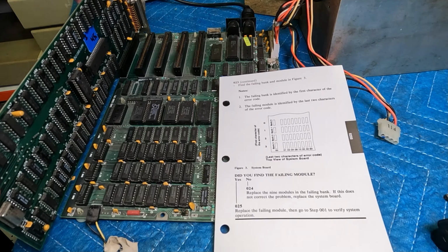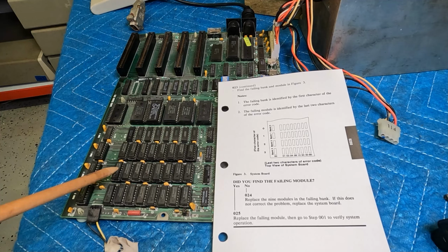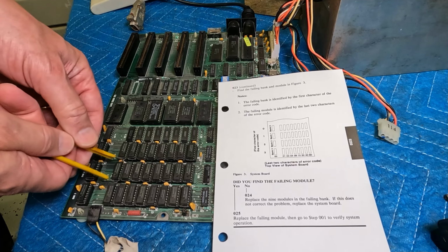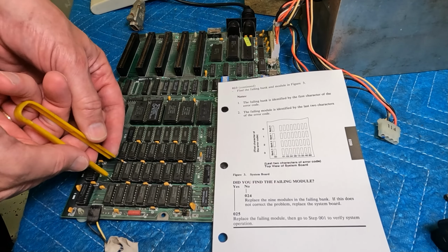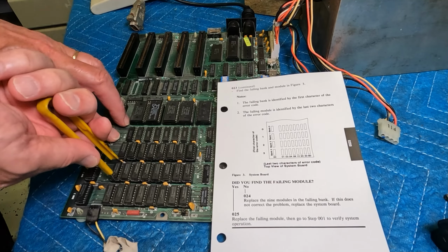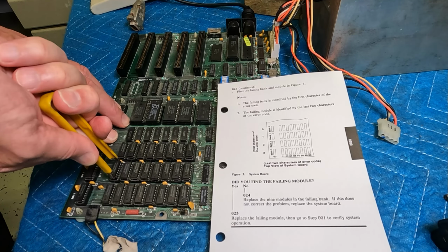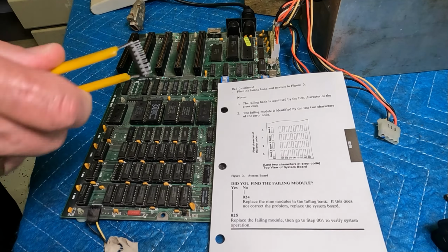Bank 2, row 1 points to this one here, and it also says bank 2 here. So let's take that one out. Thankfully, they're all socketed, so I don't have to desolder it. It's out. Now we need to test it.